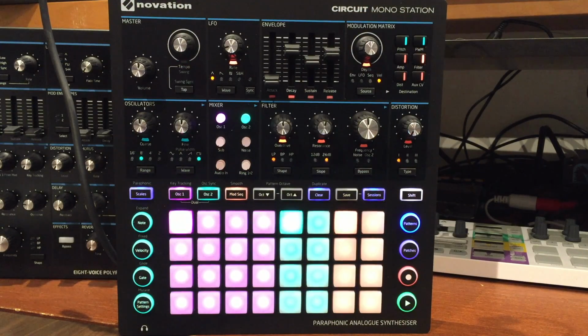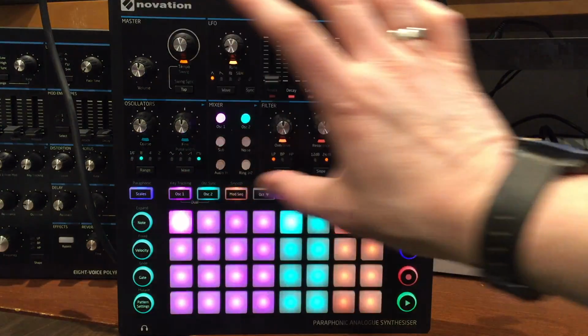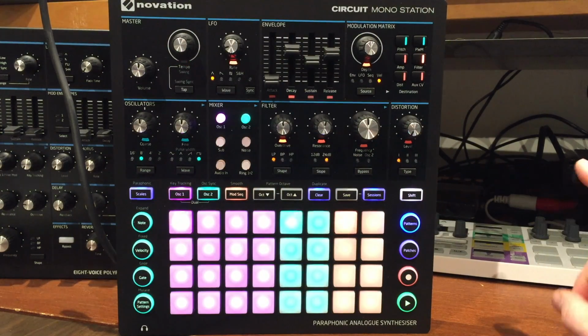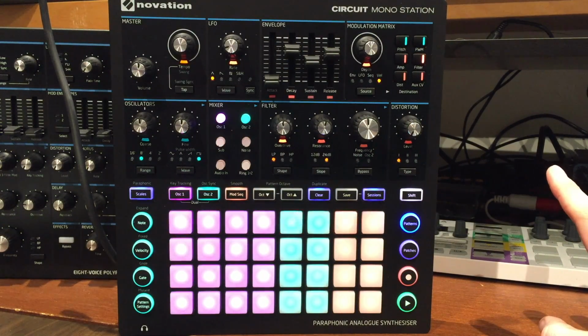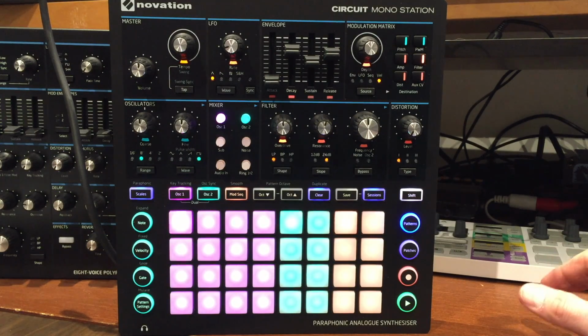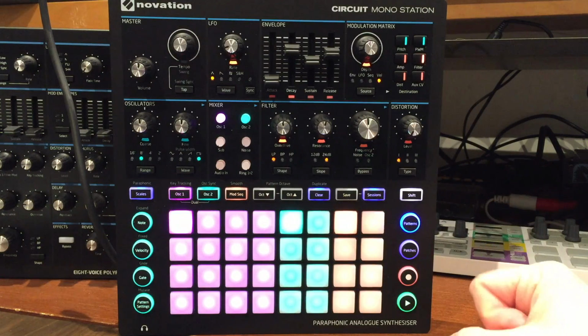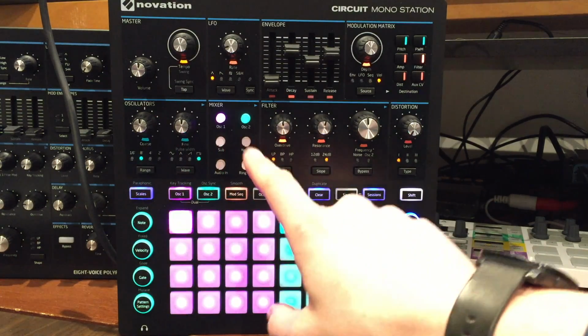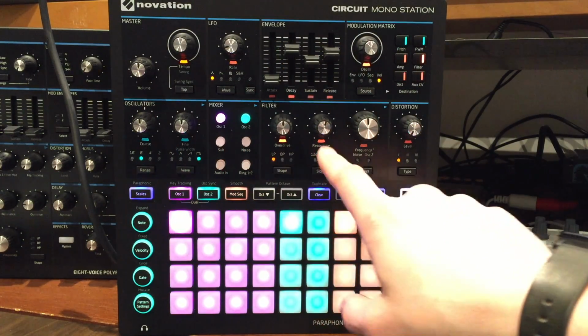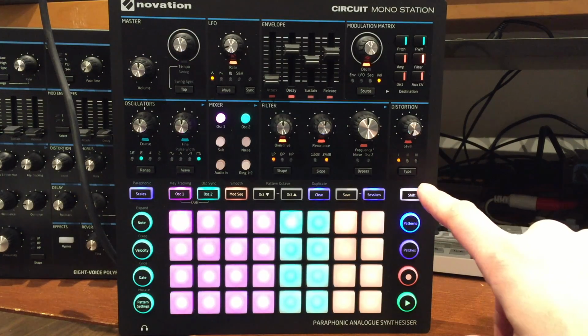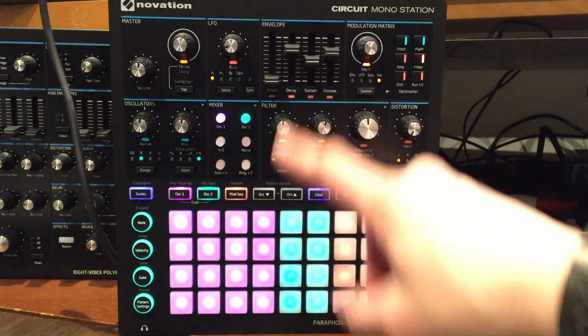Okay, so we have the Novation Circuit Mono Station in front of us, and we're going to talk about the synthesis part of it. But the first thing that is really cool about the synthesis engine here is that, first of all, it's analog. It's controlled by a digital system, of course, because the sequencer is a digital system. And every aspect of the synth has LED information. So at a quick glance, you see what's happening on screen.